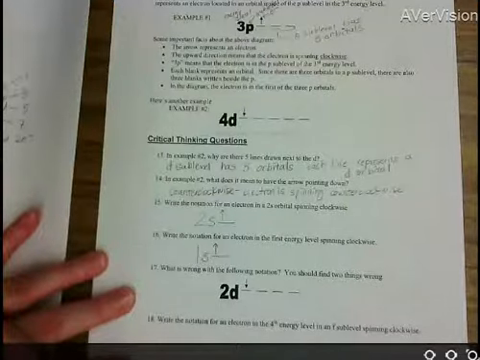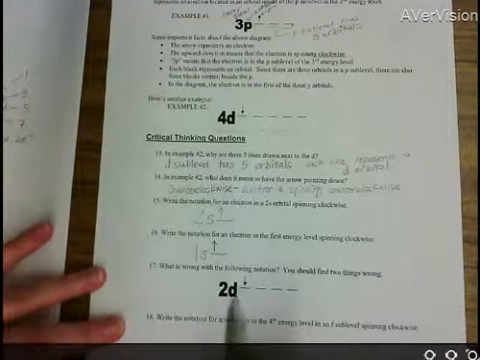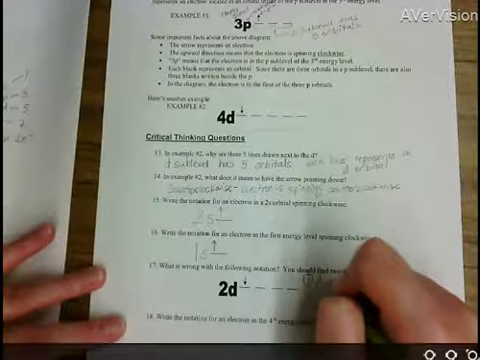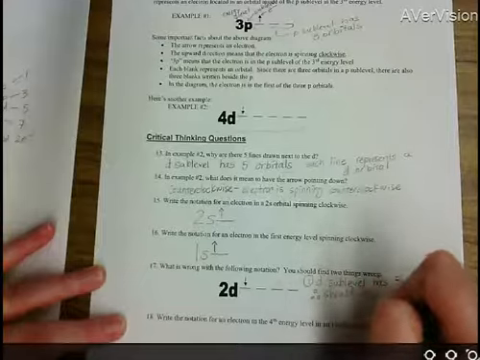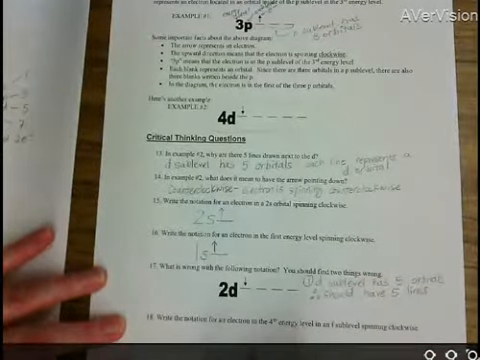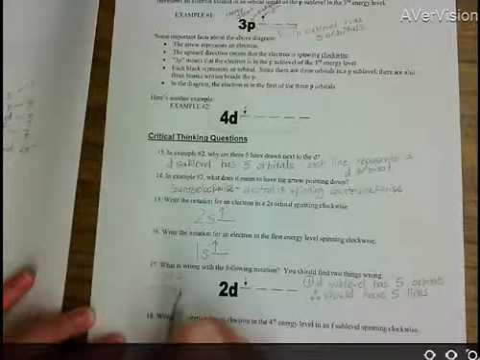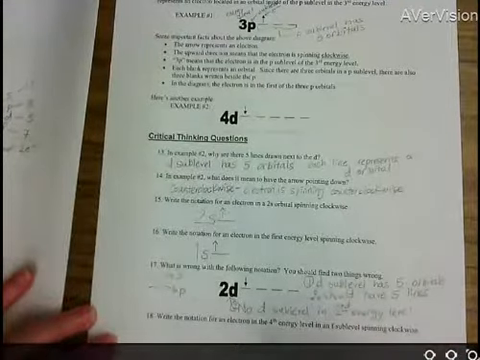Number 17, what is wrong with the following notation? You should find 2 things wrong. Well, this says d, 1, 2, 3, 4. So the first problem is that a d sublevel has 5 orbitals, therefore it should have 5 lines. The second problem, the second energy level can only have 2 sublevels, which are going to be s and p. So the second problem is there is no d sublevel in the second energy level. So those are the 2 problems.